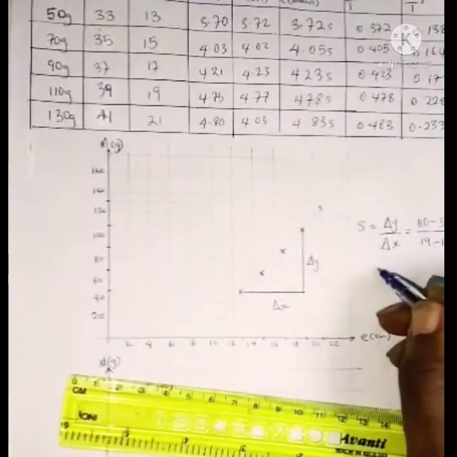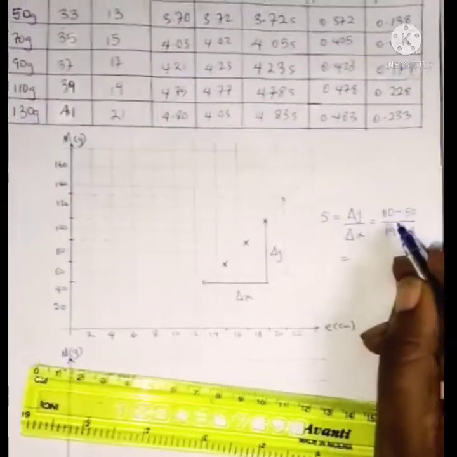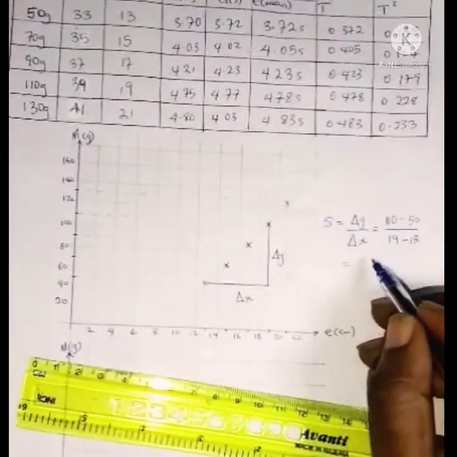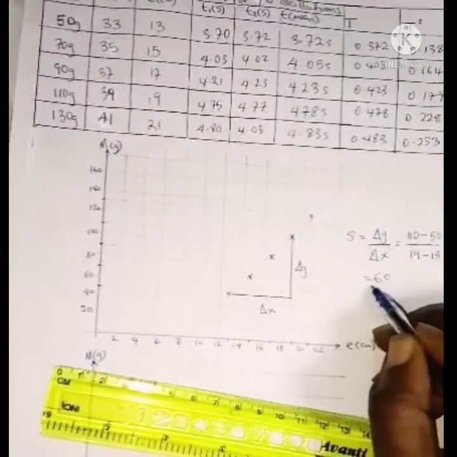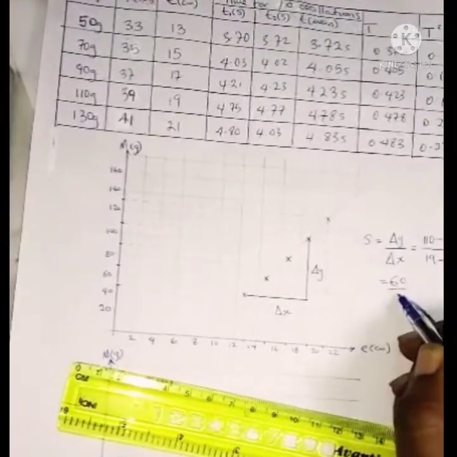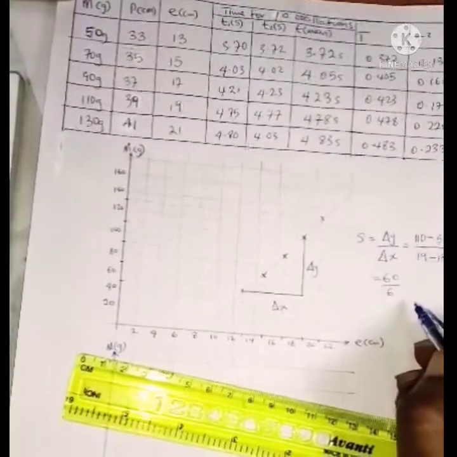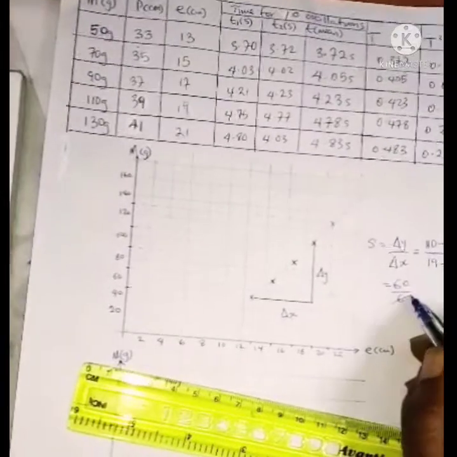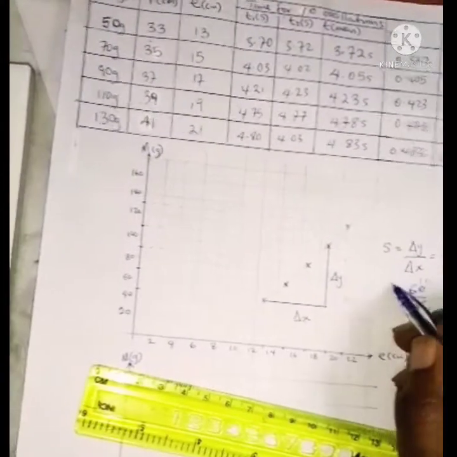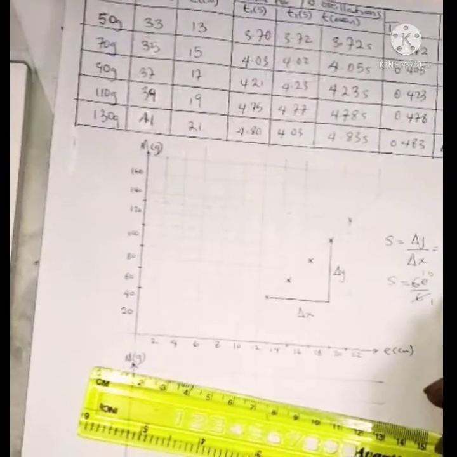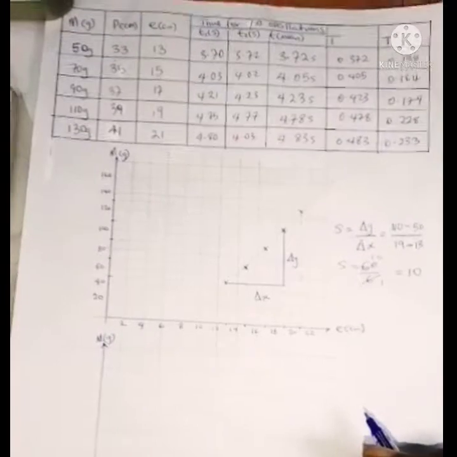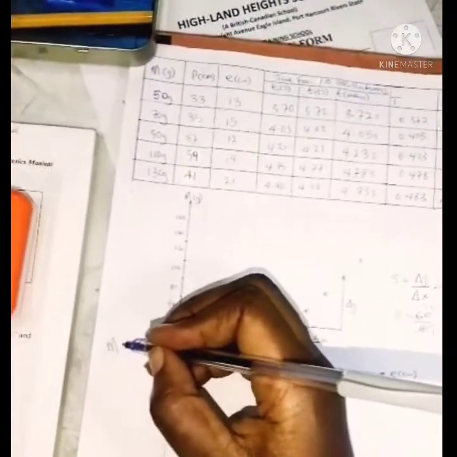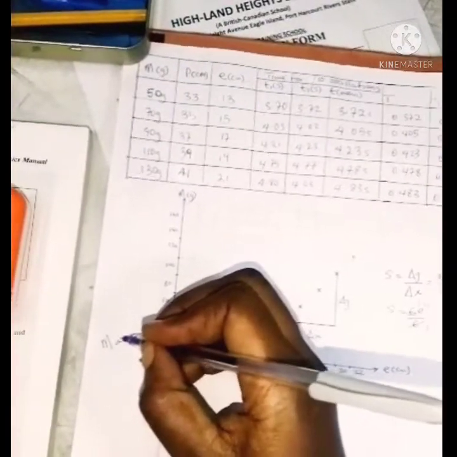So that will give us 110 minus 50 gives us 60. 19 minus 13 will give us 6. Okay? So if you divide through, we'll have our slope is equal to 10. So that's it. So now the second graph we are plotting, this was a graph of M versus against what? E.